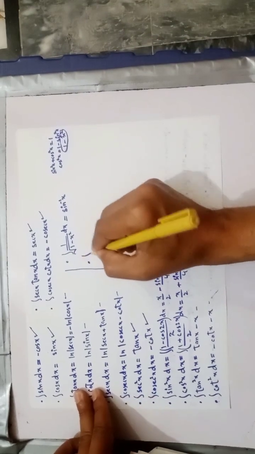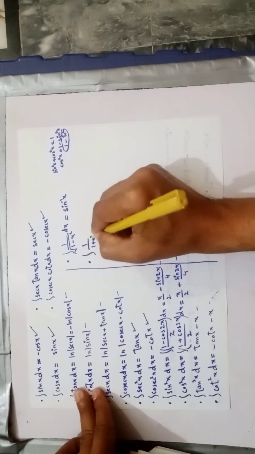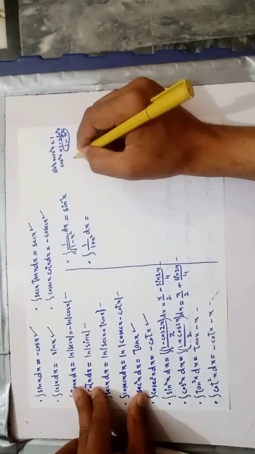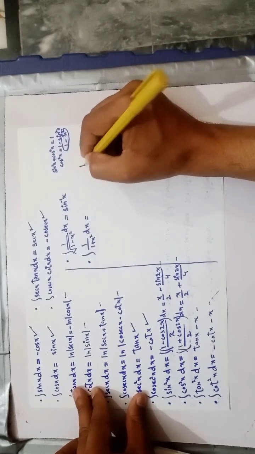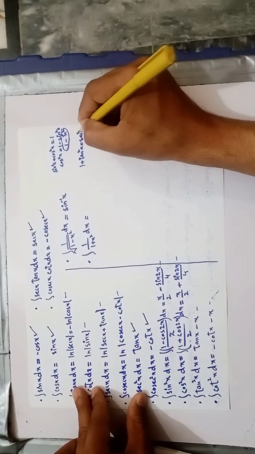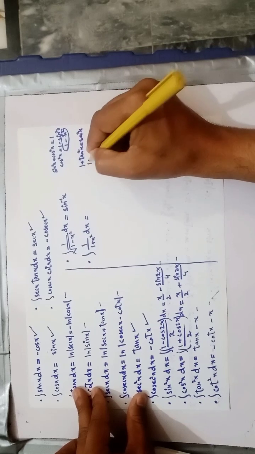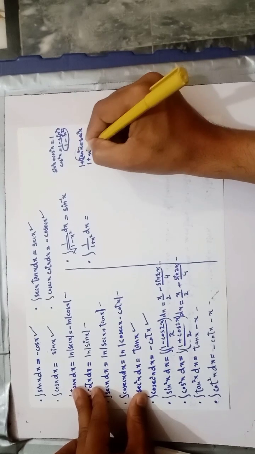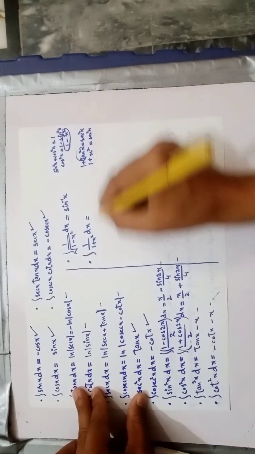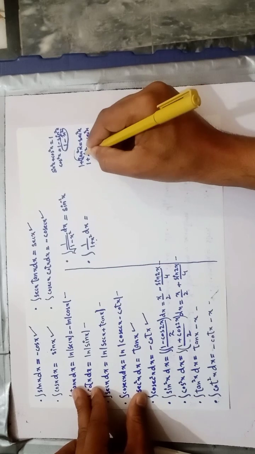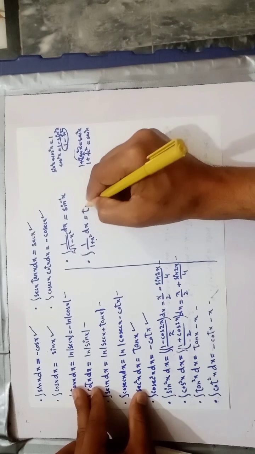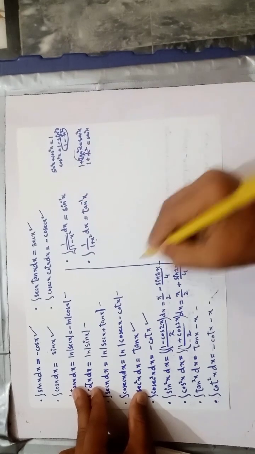Also, if there is an integration of 1 over 1 plus x square dx, we can see the second fundamental identity, which is 1 plus tan square x is equal to secant square x. Here 1 plus x square means tan square x is equal to x square. So that is the shortcut to memorize it for the long term.